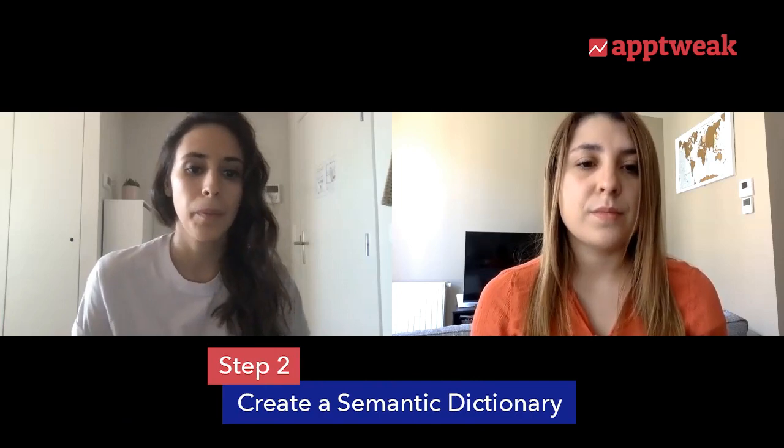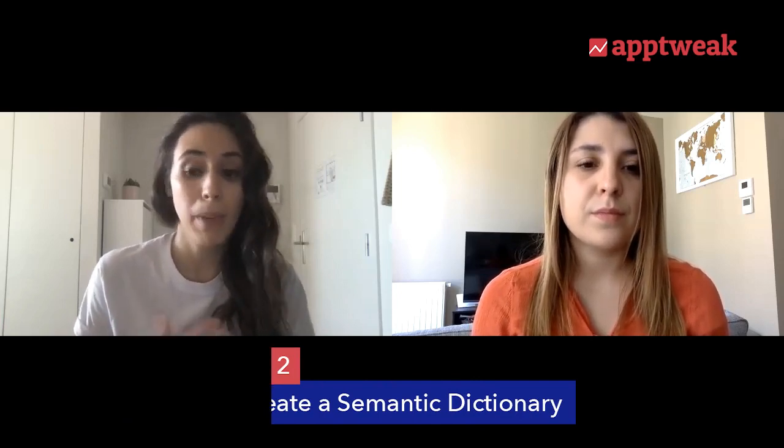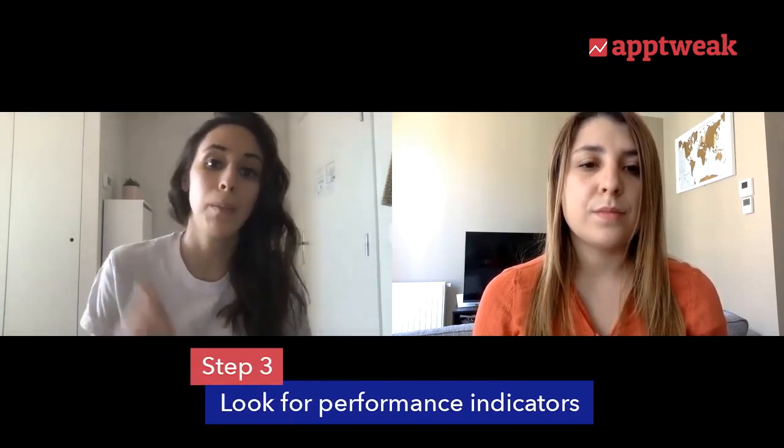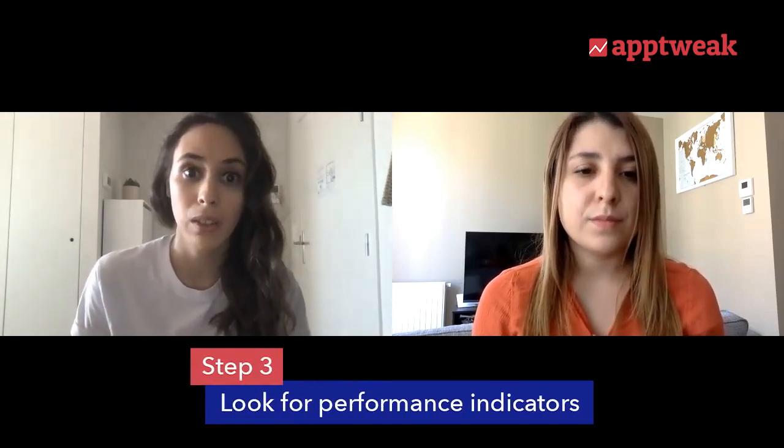The second one, once you've done that, is, in your mother tongue language for your app right now, to create a semantic dictionary. Then it's really the basic step of keyword optimization with it, which is to look at performance indicators and make your selection of final keywords that you would like to use in your metadata.